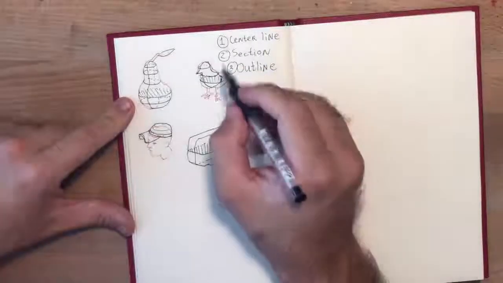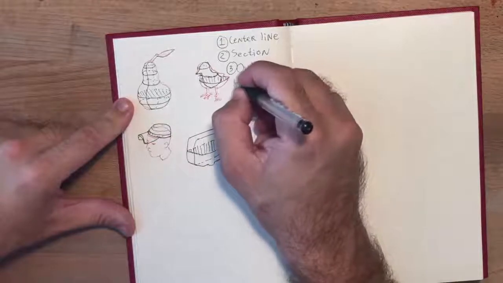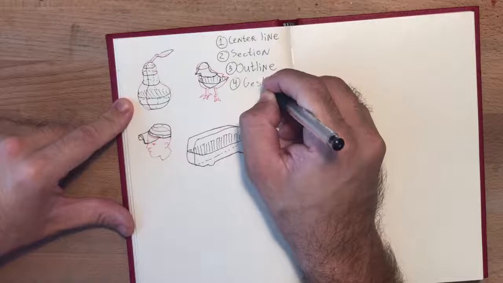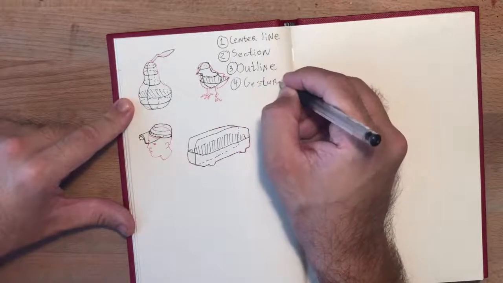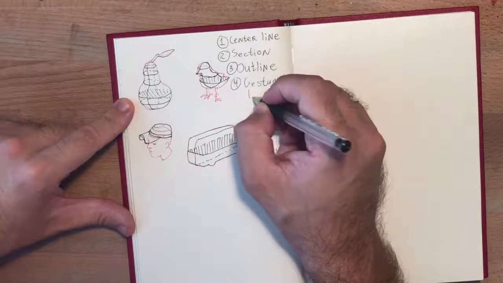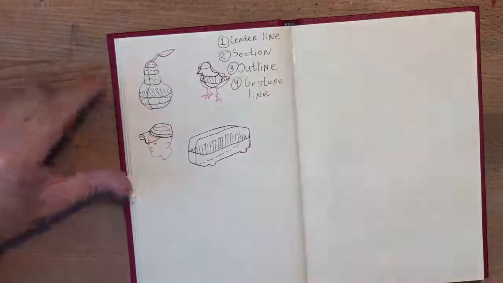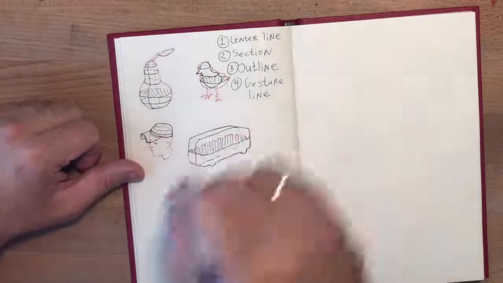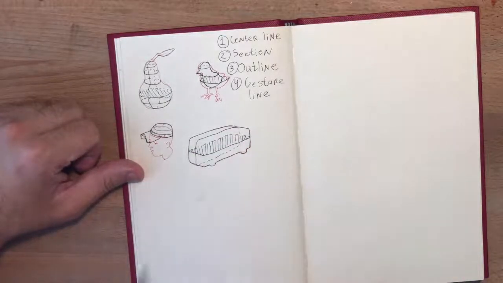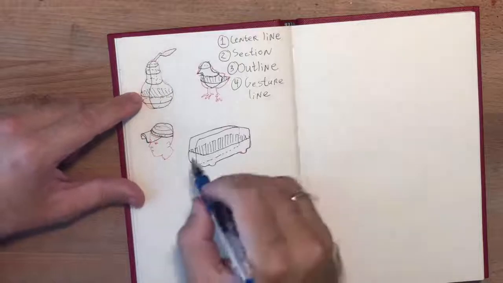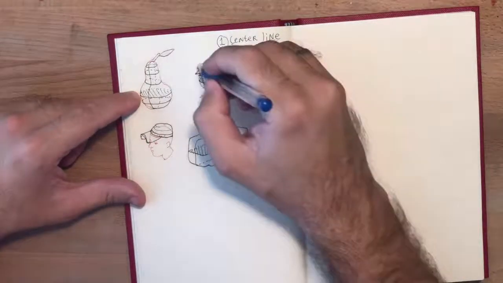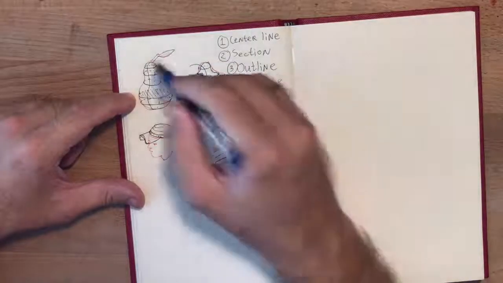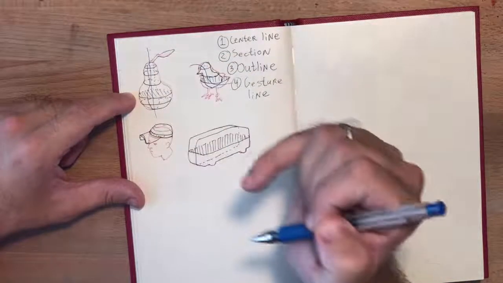And then the gesture line. The gesture line is a line which goes through the object, like on a chicken here, it can be like this, and on the pier here it is like this.